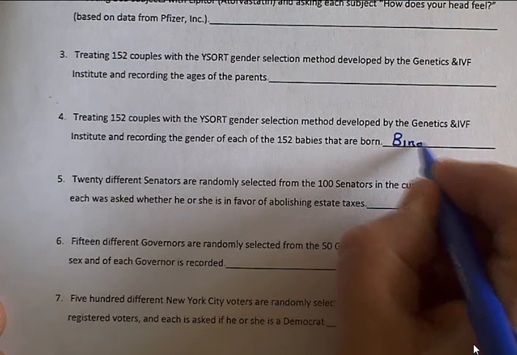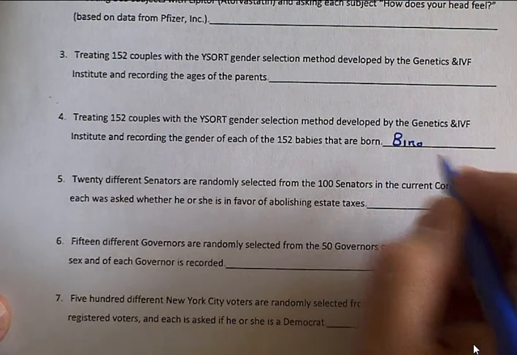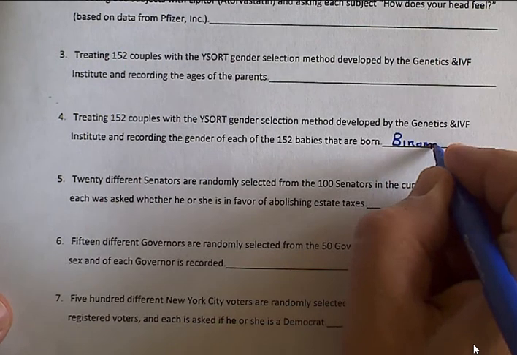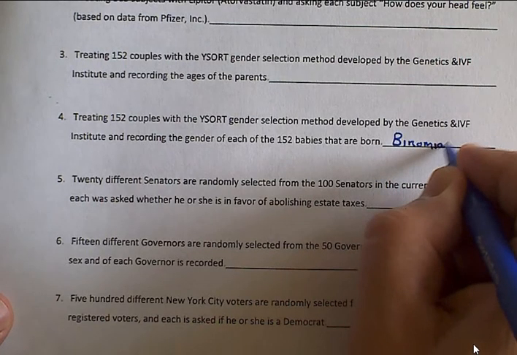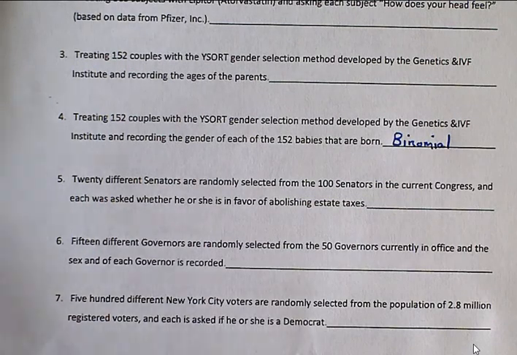Okay. On number 6, number 6 says, 15 different governors are randomly selected from the 50 governors currently in office, and the sex of each governor is recorded.